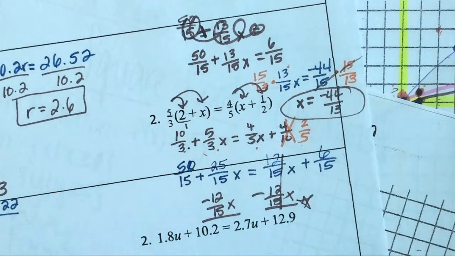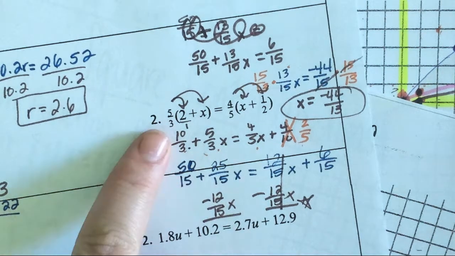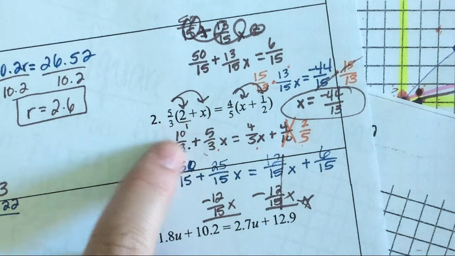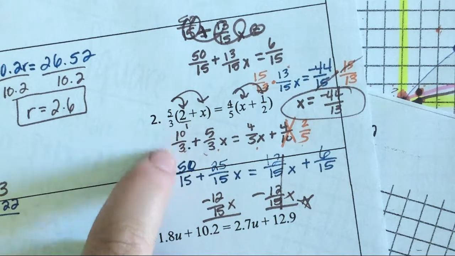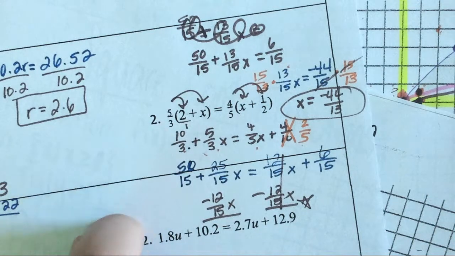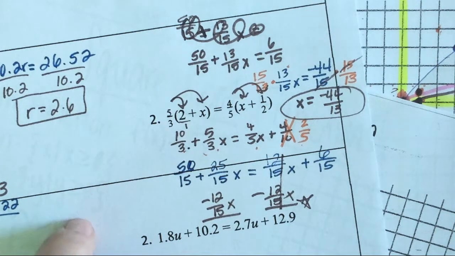Could you change it to decimals and still probably pick the right standardized test question answer? Yes, you could. Stop being a silly goose, though. Fractions are a friend. And then someone in a different class period kept trying to write mixed numbers last period, like 5/3 is 1 and 2/3 or whatever. We don't really do mixed numbers anymore. We leave it as improper fractions. We're good with that. Good to go with that.